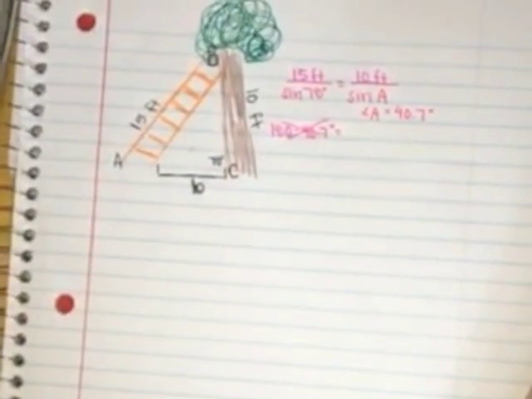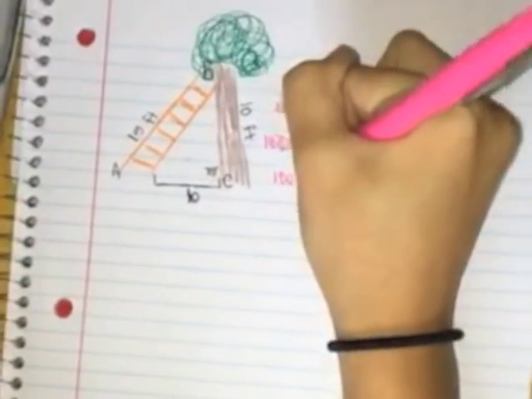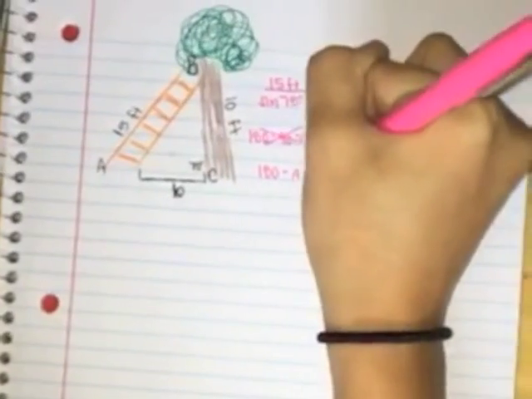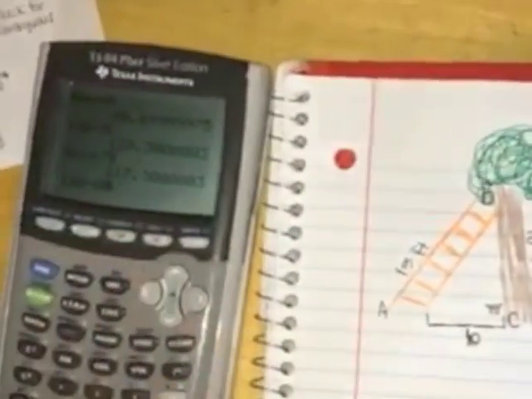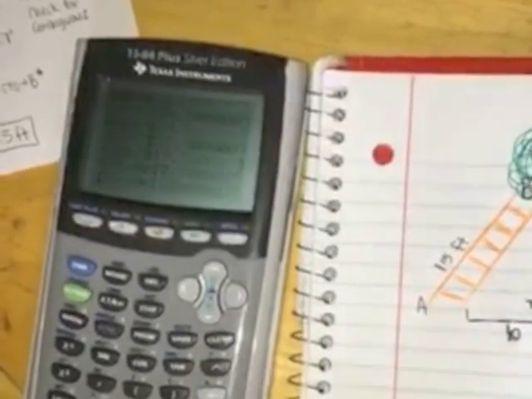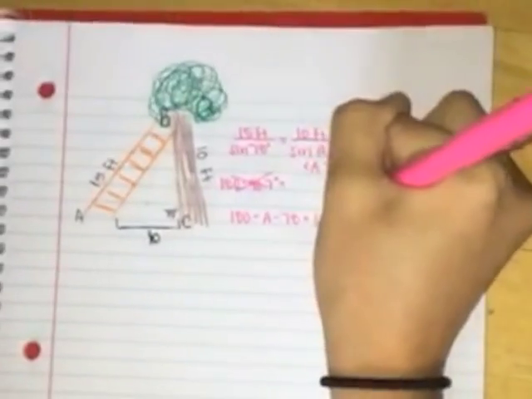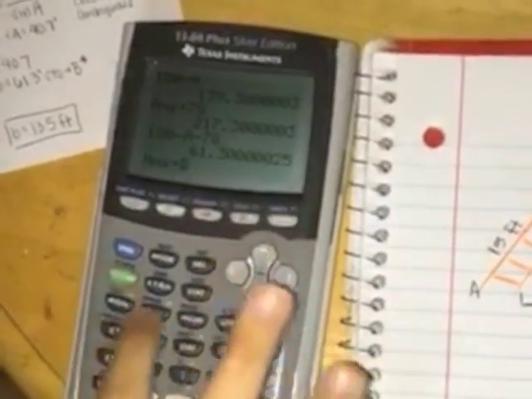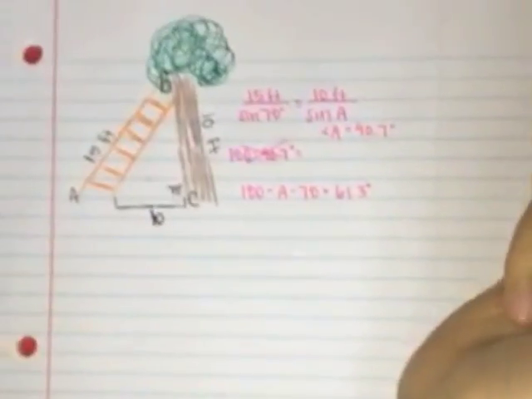So now we can find angle B by subtracting 180 minus A minus 78. And that gives us 61.3. So 61.3 degrees, and again we're going to store this in our calculator as B, so we can use it for our next law of sines equation.